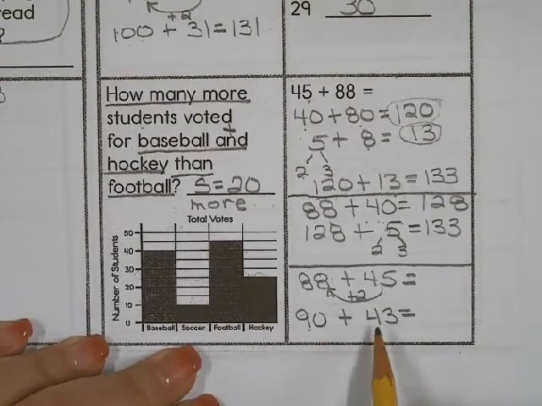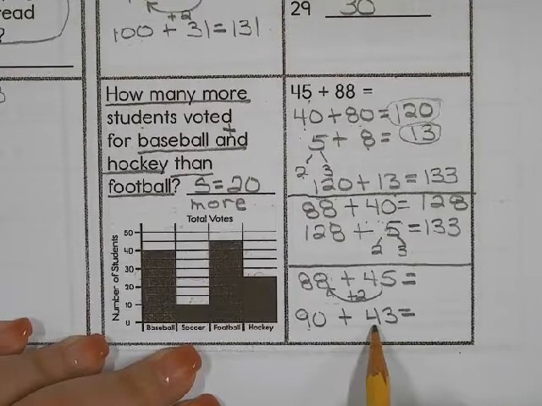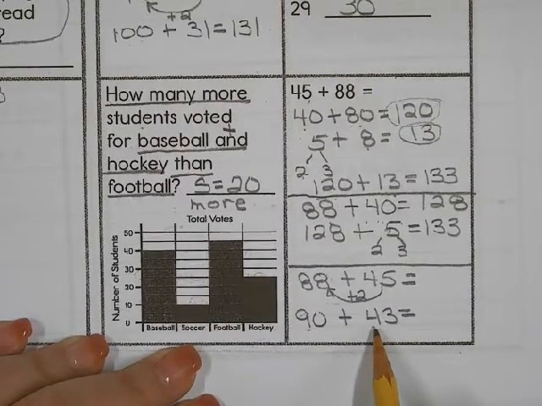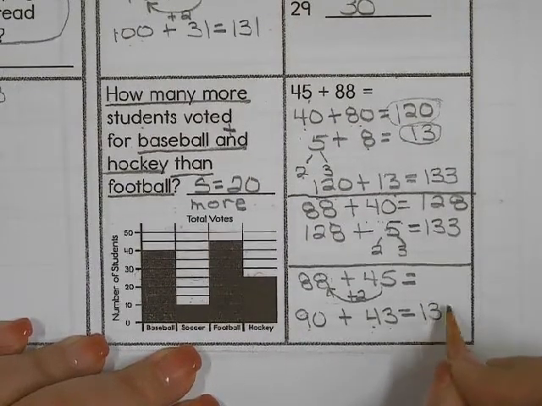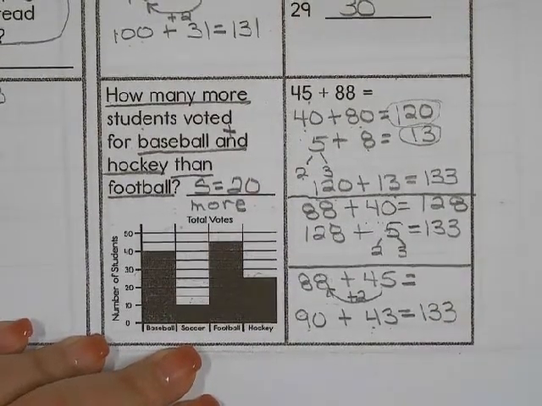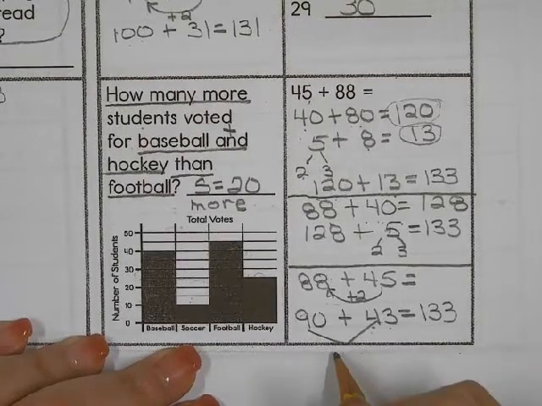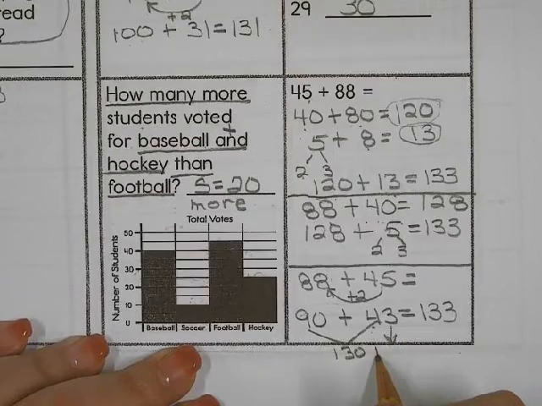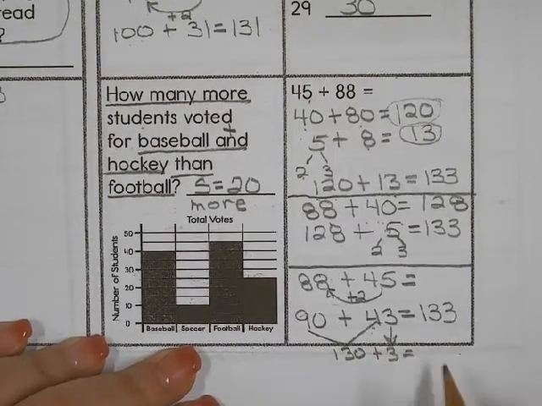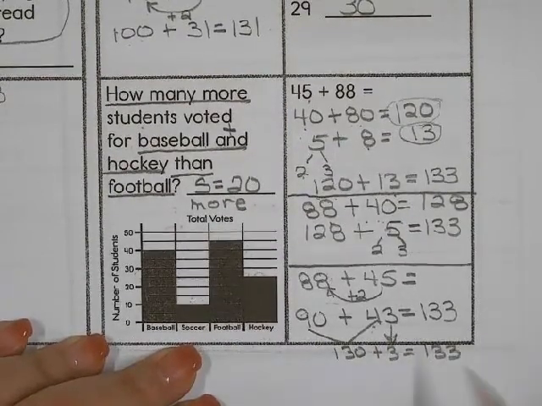We add 90 plus 40, so 90 plus 4 more 10s would be 130, and then add 3 more would make your 133. So I can show this as 130, and then I add on the 3 more to make the 133.